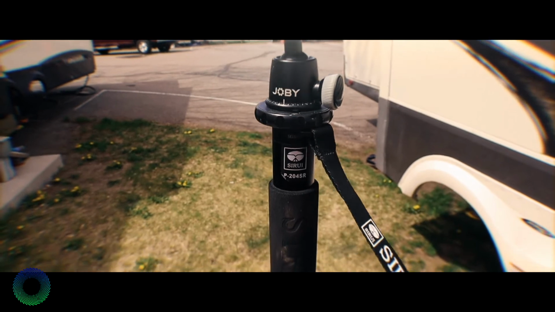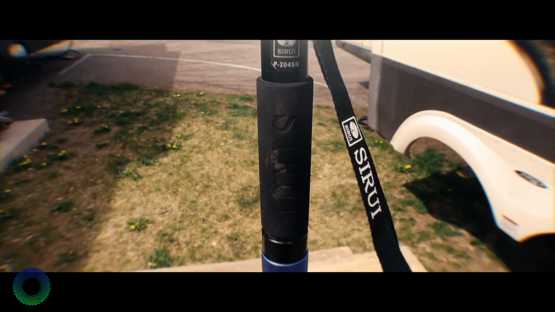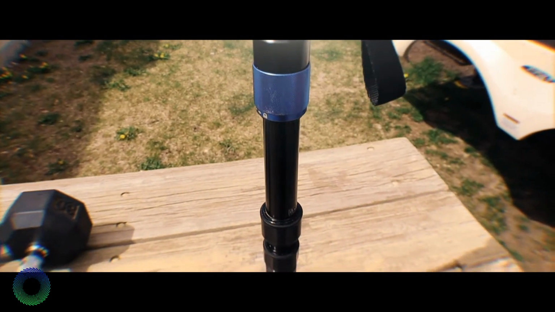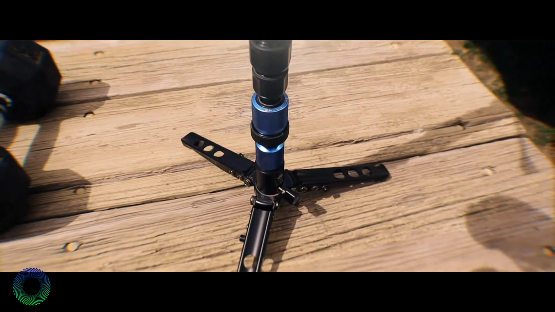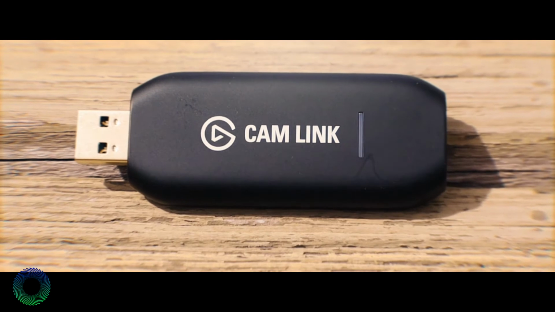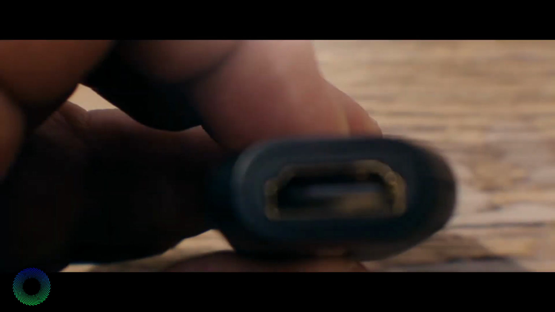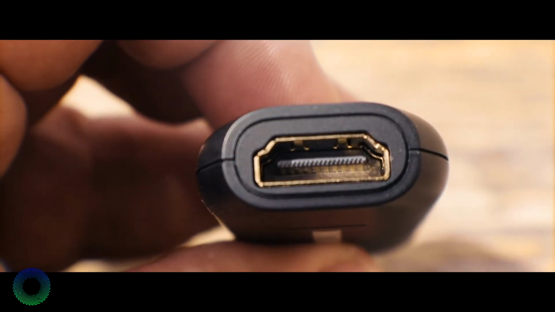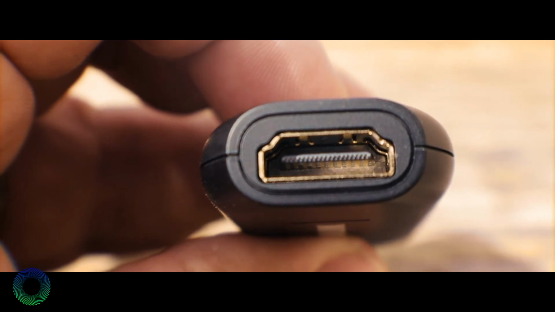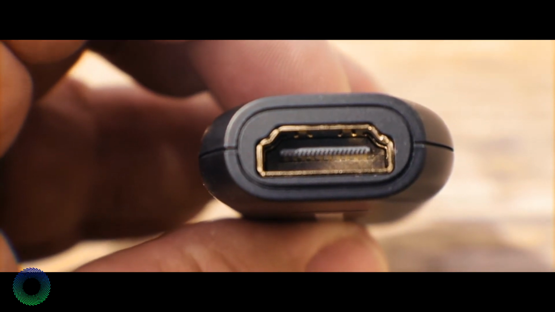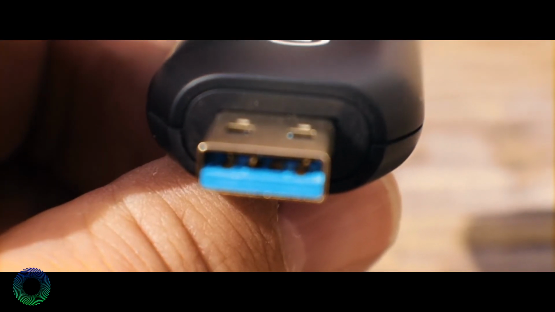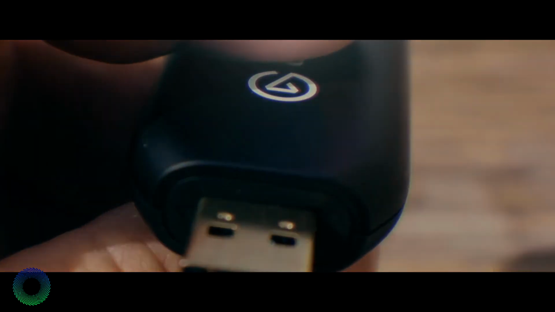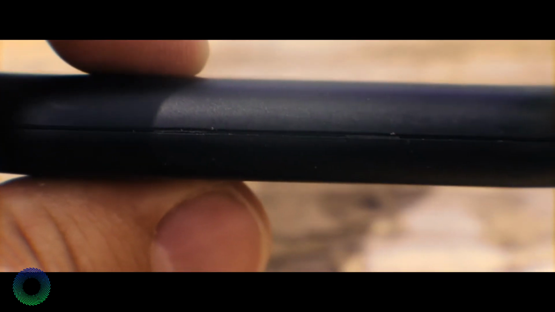Next is my Subaru Monopod. Has multiple uses and is a fantastic option for multiple solutions. I also have my CamLink 4K, which connects my M50 to my computer. Absolutely love that. Let's see, and then I pretty much edit everything on my iMac.